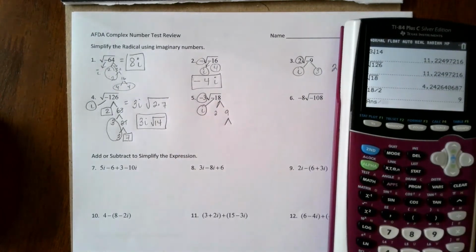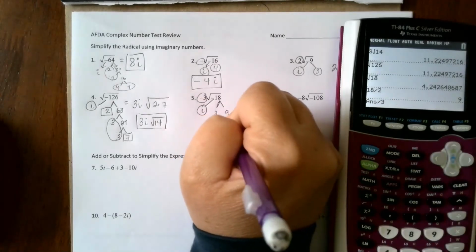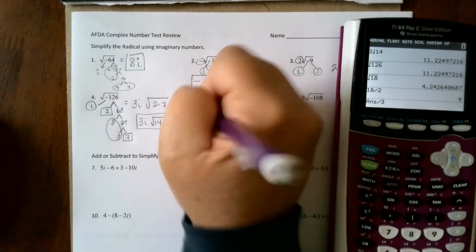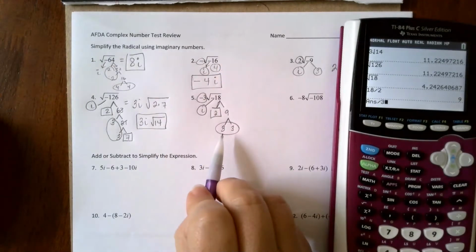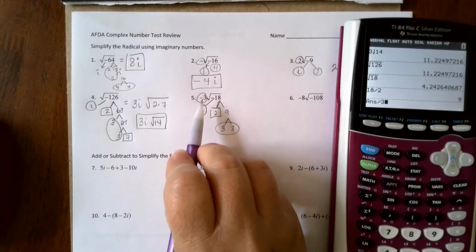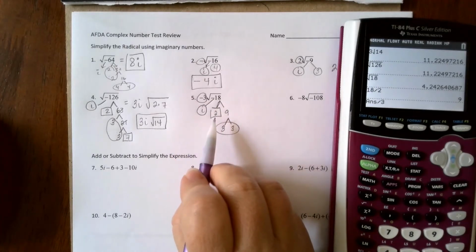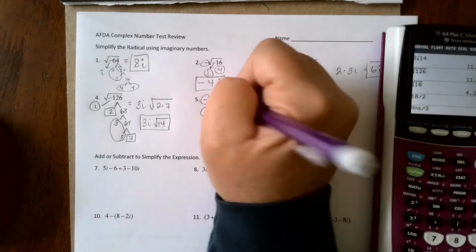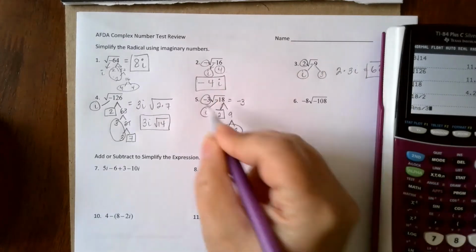And 9, you divide that by 3, and you have 3 times 3. So the 3 comes out, the i comes out, the negative 3 is out. This 2 stays inside.